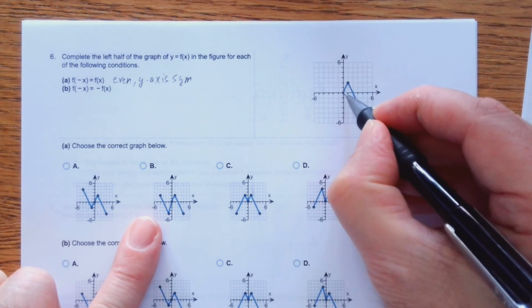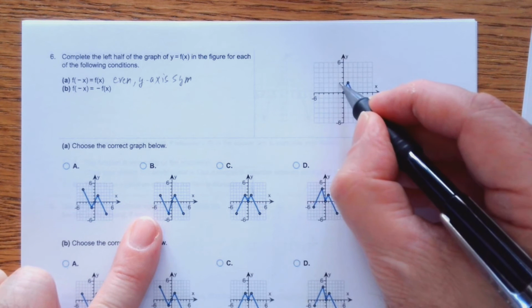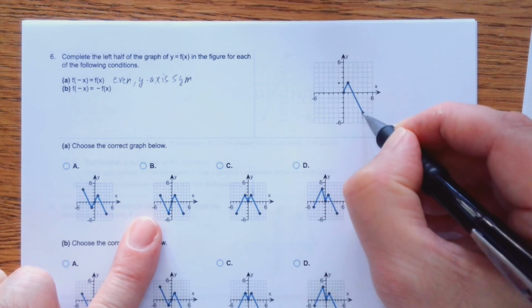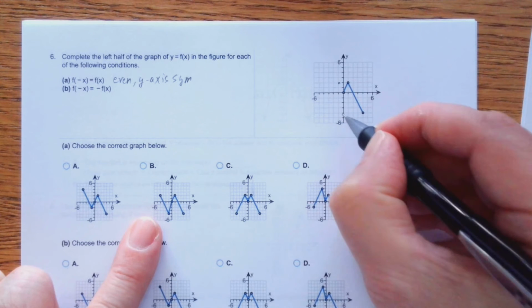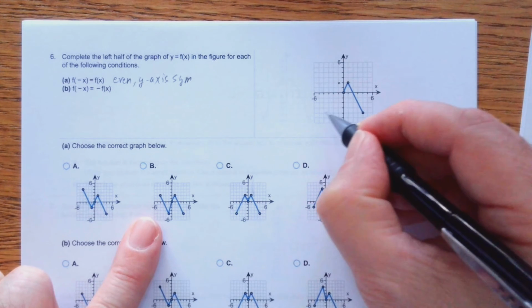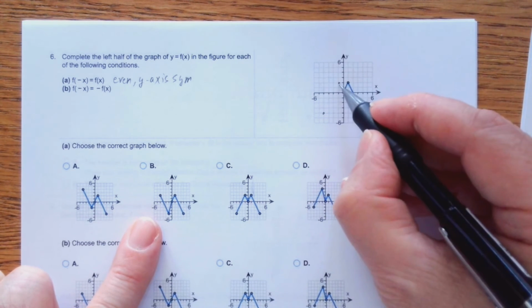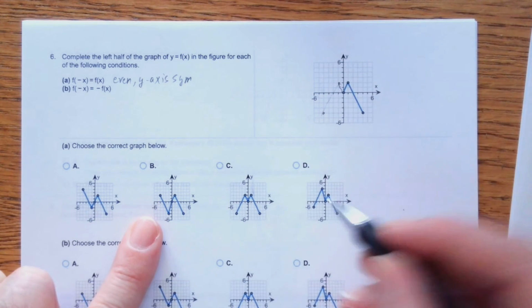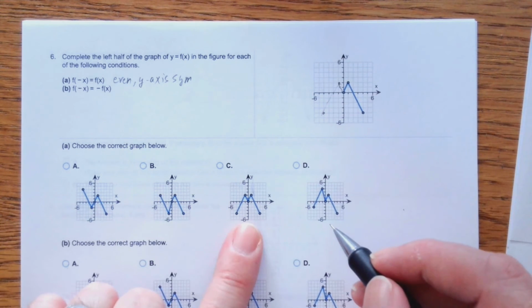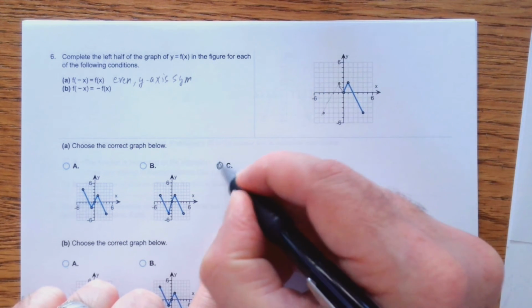Well, this one's on the y-axis, so it doesn't move. This one would go here, and this one, what's that? 1, 2, 3, 4. We're going to go 4 on the other side of the y-axis, and it would look like this. So it's going to be letter C.